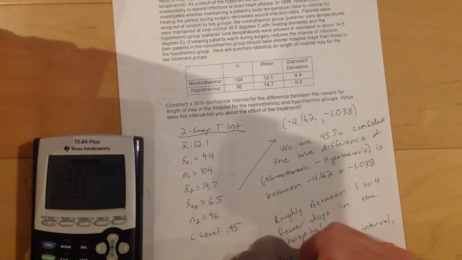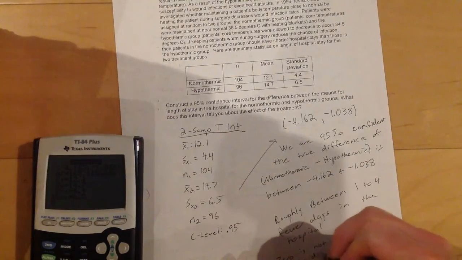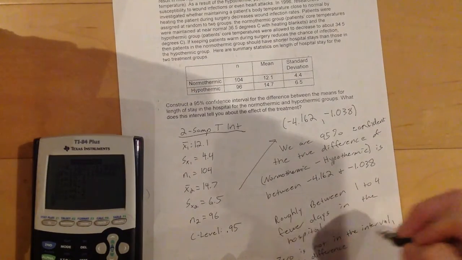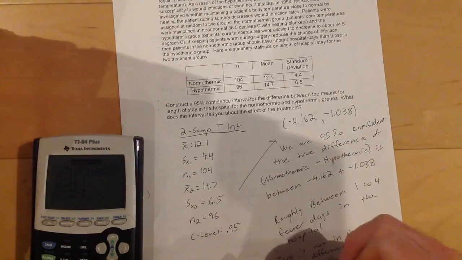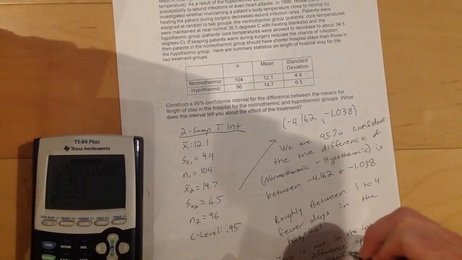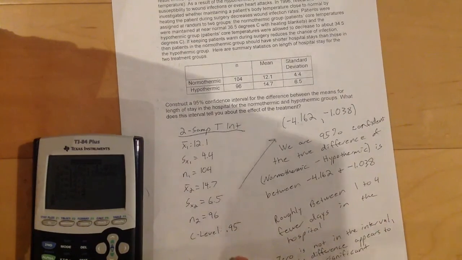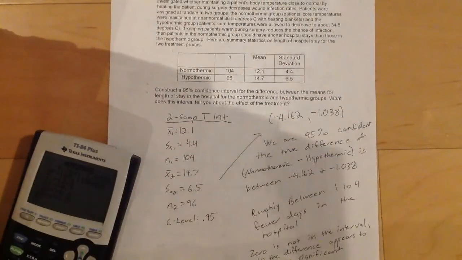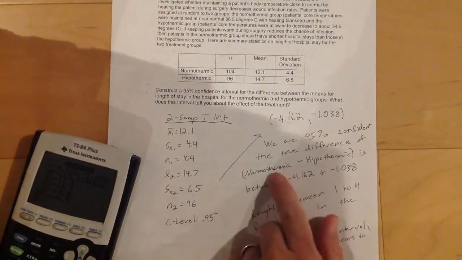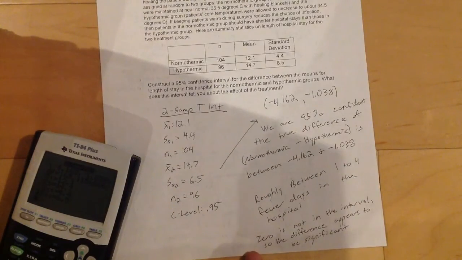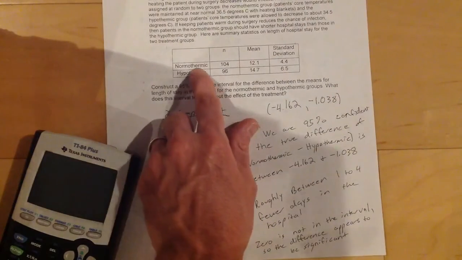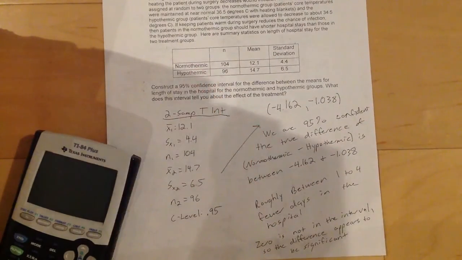So the difference appears to be significant. Because remember, if 0 is in your interval, then we're saying one of the possible values of this minus this is 0. And if that value is 0, that would imply that there's no difference between the two. So because 0 is not in this interval, we can be pretty sure there's a significant difference between the normothermic treatment and the hypothermic treatment.